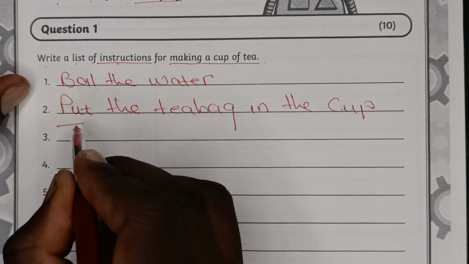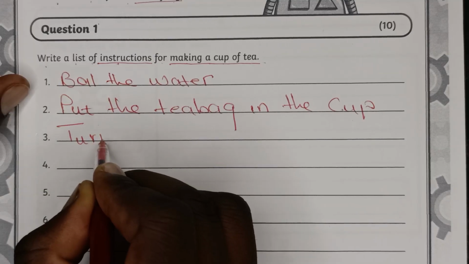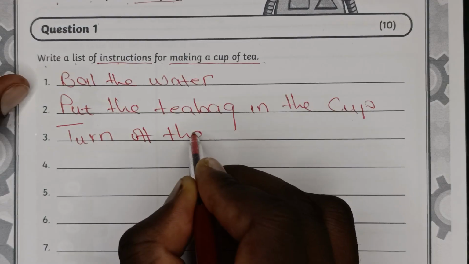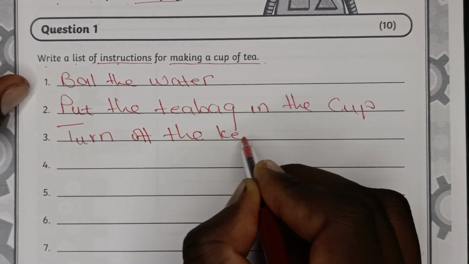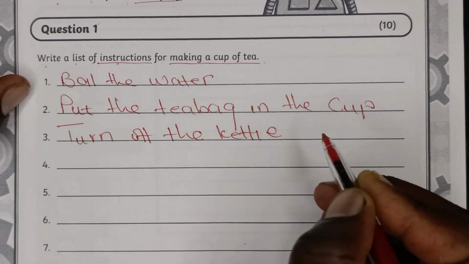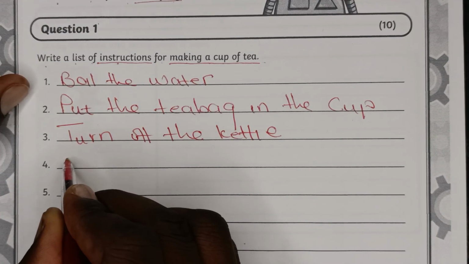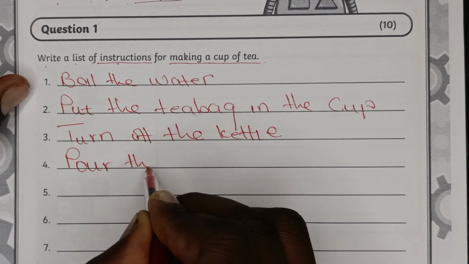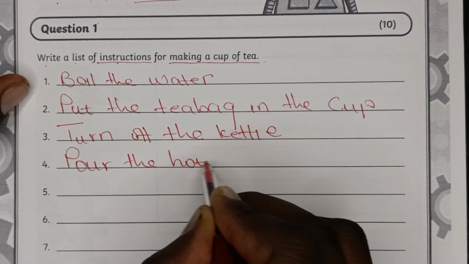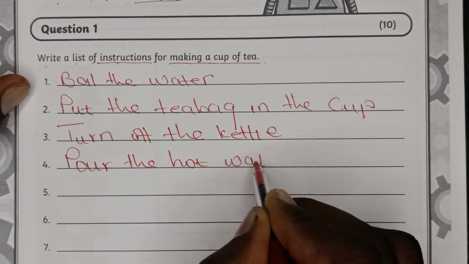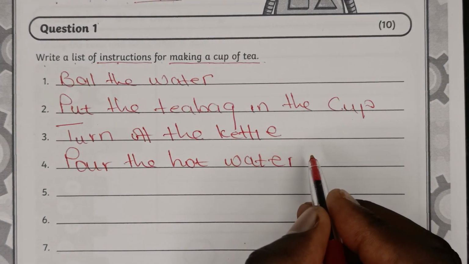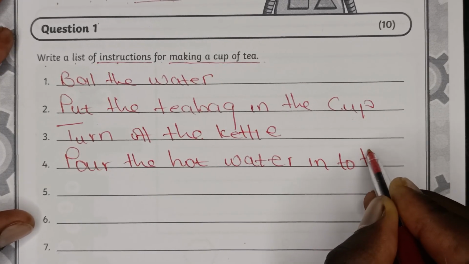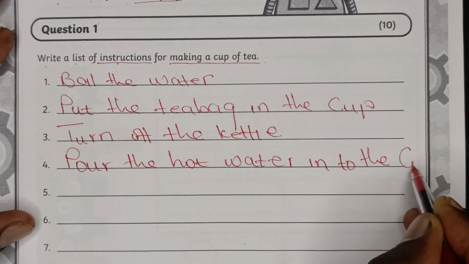Then the third one, you turn off the kettle. After turning off the kettle, you pour the hot water into the cup.